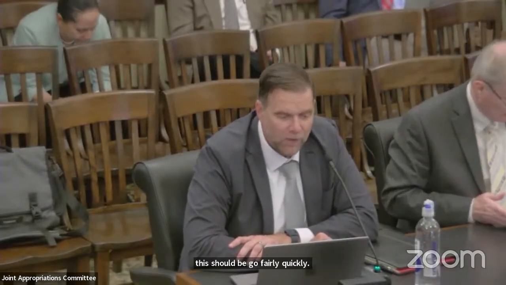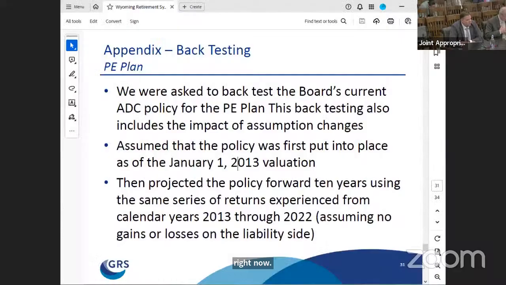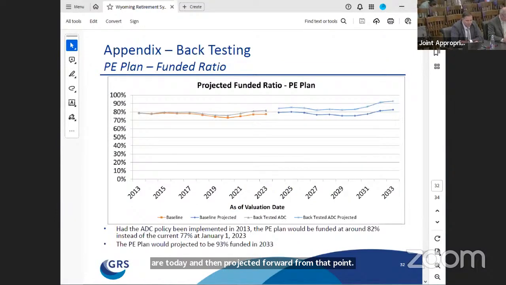Thank you, Madam Chair. And this should go fairly quickly. We're on slide 31 right now, and again, we were asked to back test. So basically what we did is we assumed that the board's funding policy was put into place on January 1, 2013. And then we started moving forward. We projected forward 10 years, compared that projection to where we are today, and then projected forward from that point. And so on slide 32, this is our projected funded ratio.